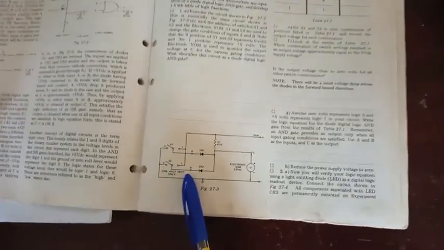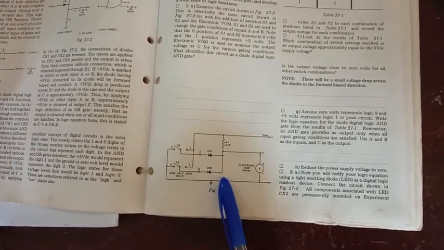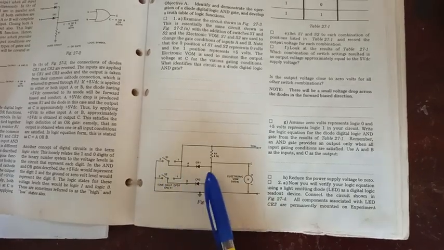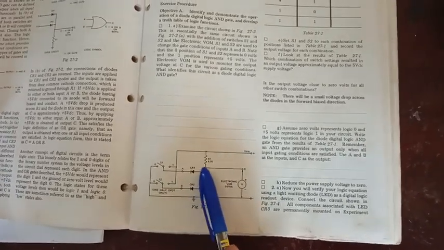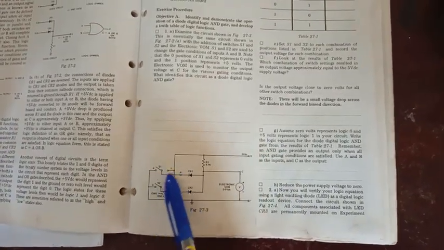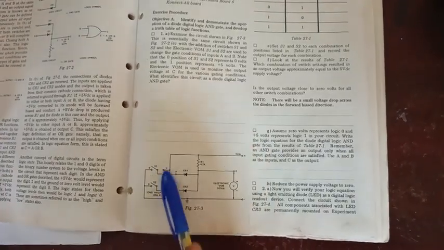This shows that this circuit is an AND gate. We have discussed the diode before. This is the anode, this is the cathode, and the 2 cathodes are grounded towards the output. When you switch it on, the anode side will go to the positive side.